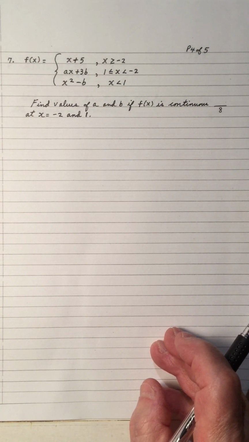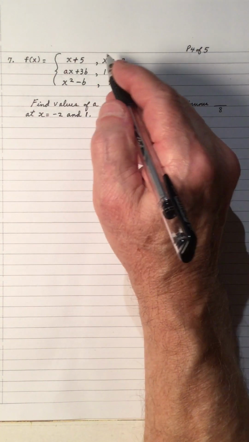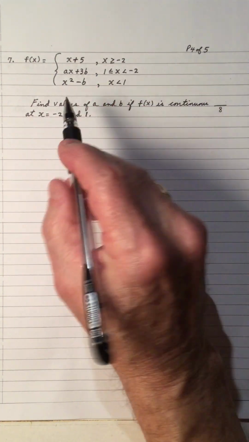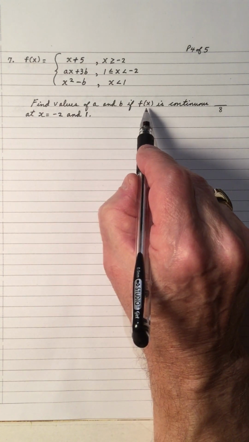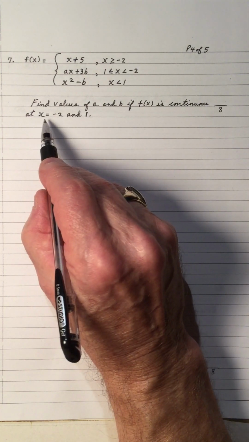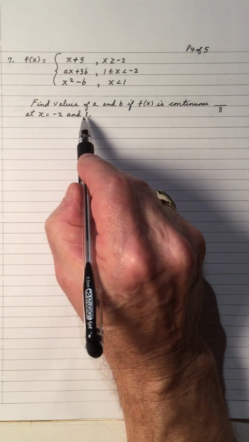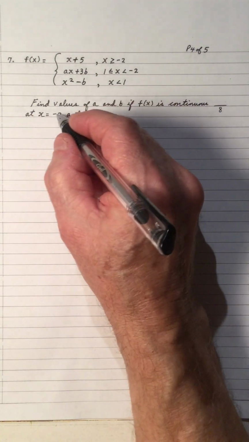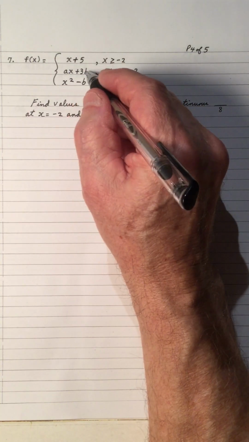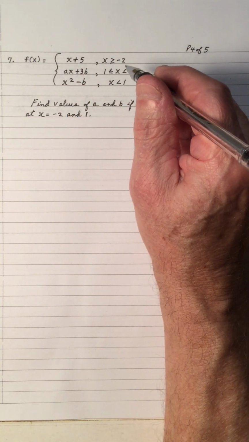And another one to do, number 7. Again, we have a piecewise function, and it says find the values of a and b if f of x is continuous at negative 2 and 1. So it's continuous at 2 intervals. So we got a and b, and we have to find the values of a and b.